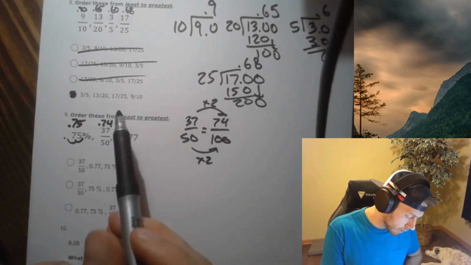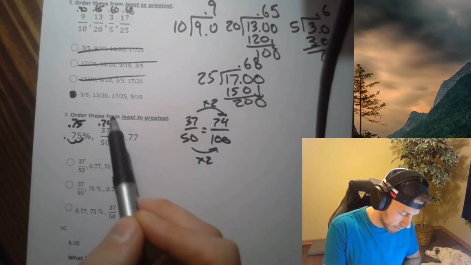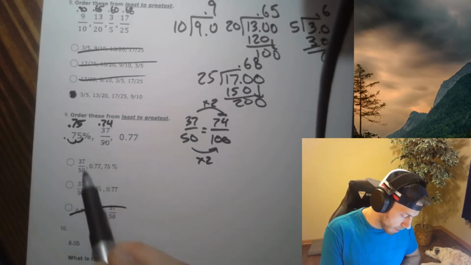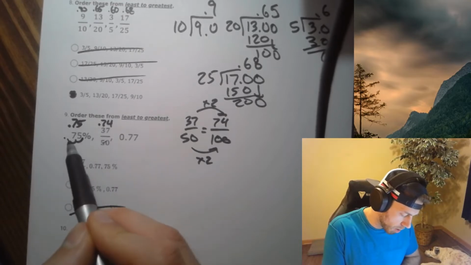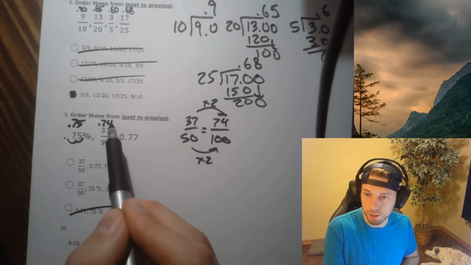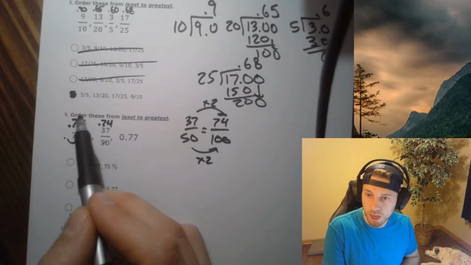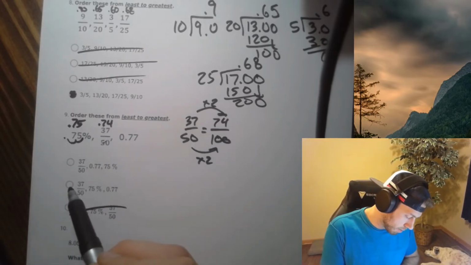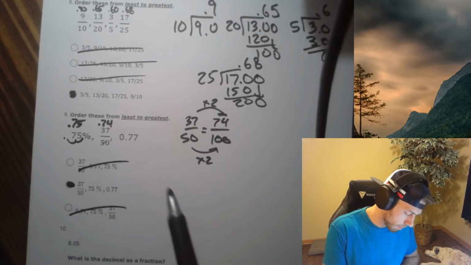So the lowest, right, the smallest is 37/50 at 74 hundredths, right? So this is a bad answer. So now between these two, the next smallest would be the 75%, right? Because 74 hundredths, 75 hundredths, 77 hundredths. So it's going to go 37/50, and then 75%, and then 77 hundredths. So this one right here, that was not a good answer either.